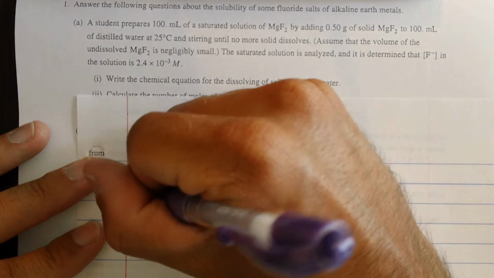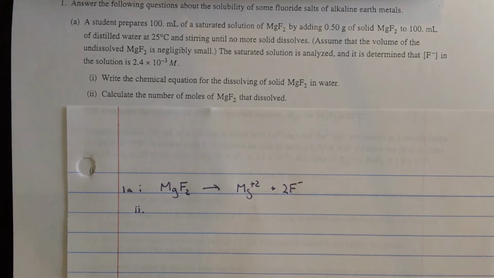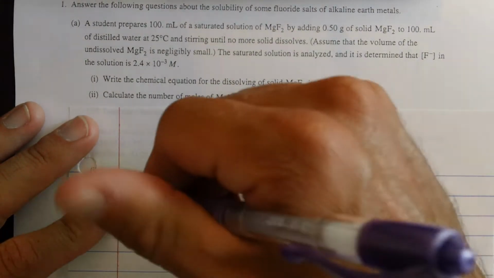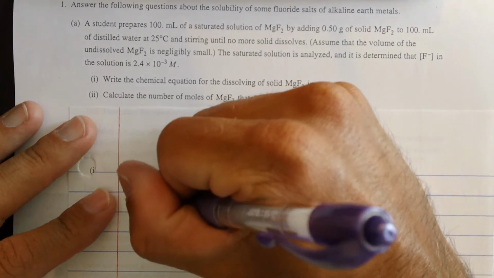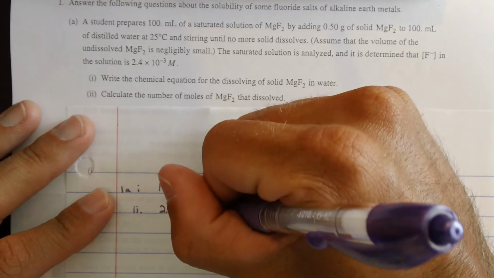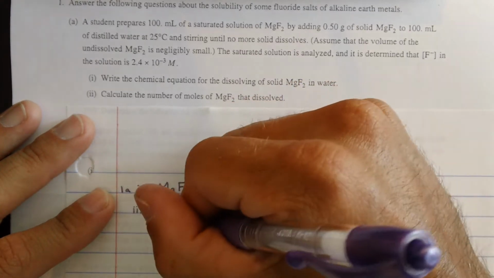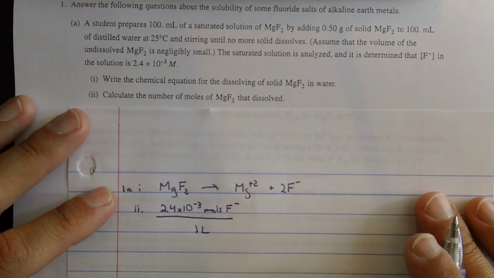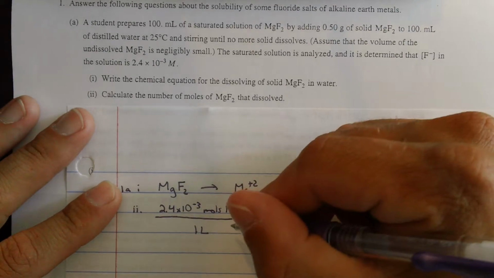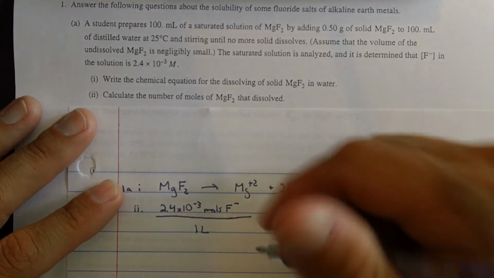Then part 2 says calculate the number of moles of magnesium fluoride that dissolved. What I know is the molarity of the fluoride ions. So I know that 2.4 times 10 to the negative third moles of fluoride dissolved per 1 liter. And then I'm converting units like a crazy human here. So what I want to find is the number of moles of magnesium fluoride that dissolved.